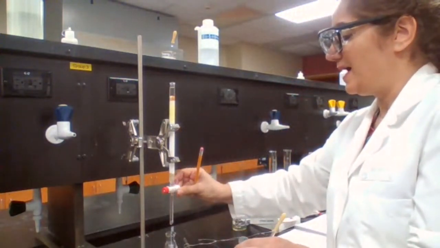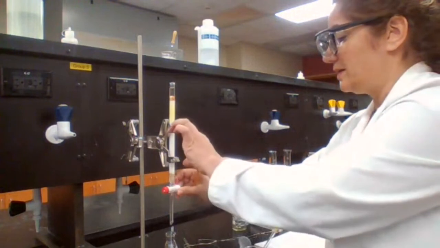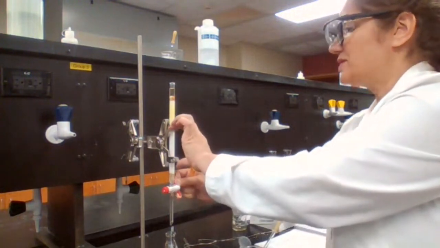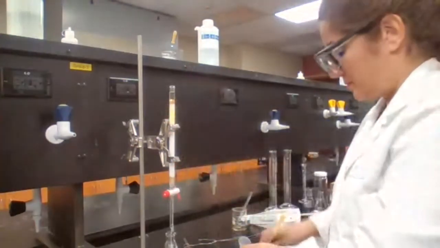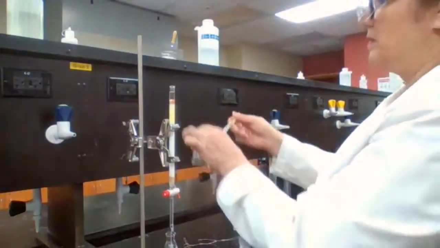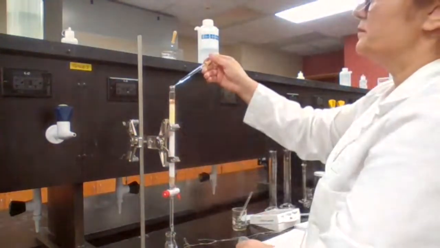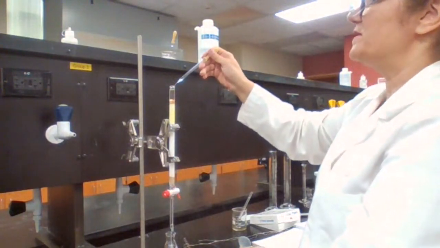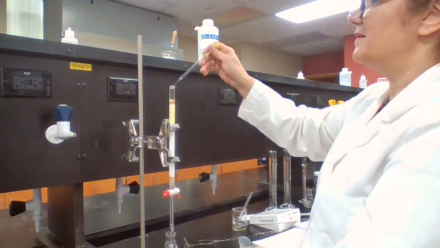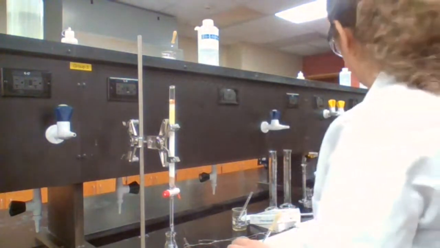And can you tell me for how long I should collect it into the fraction 1 container? For how long do I have to continue collecting it into the fraction 1 container?